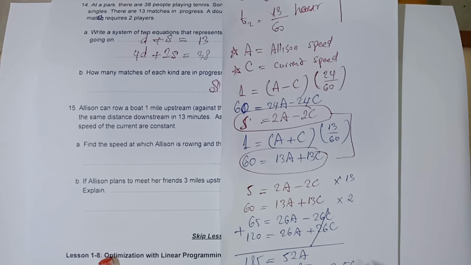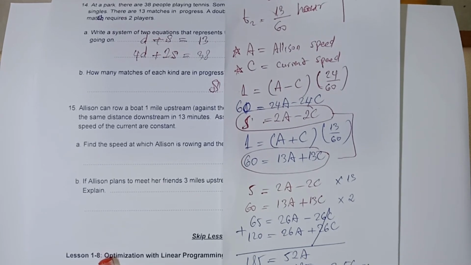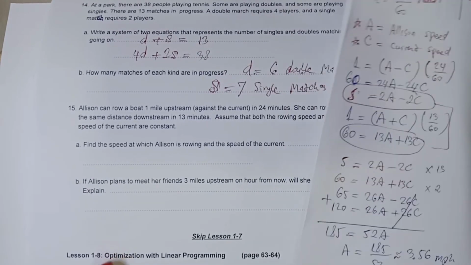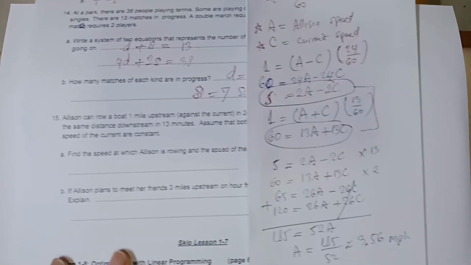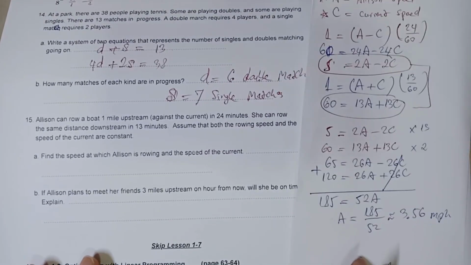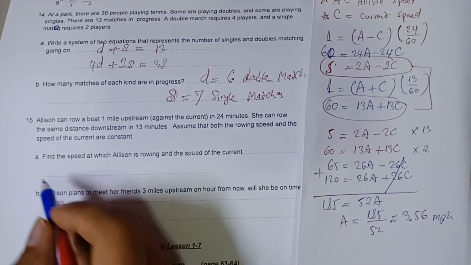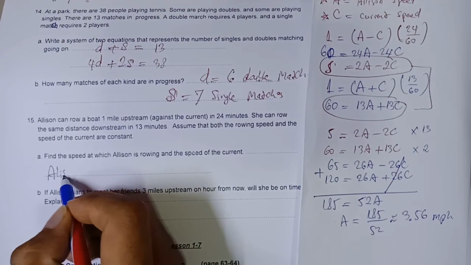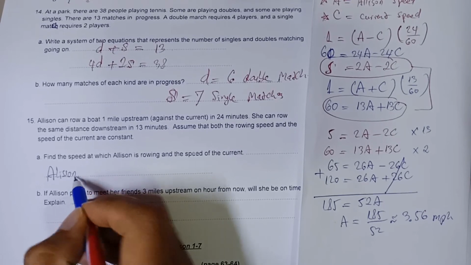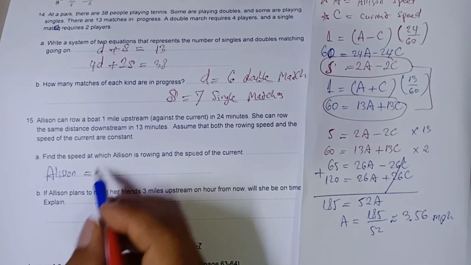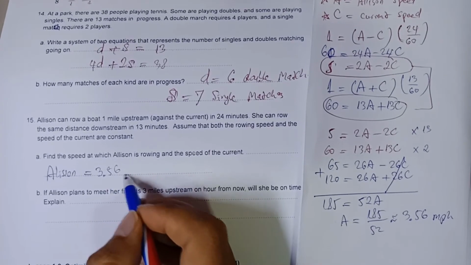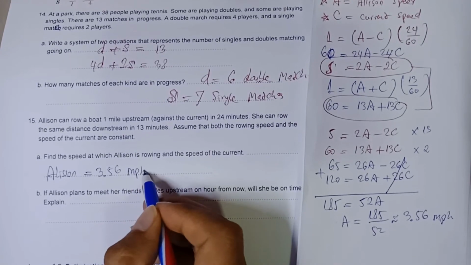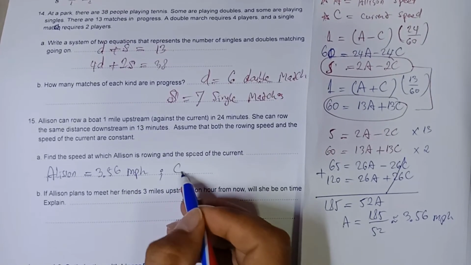This is going to be miles per hour, mph. So for her speed, we already discussed a while ago, her speed is going to be 3.56 miles per hour.